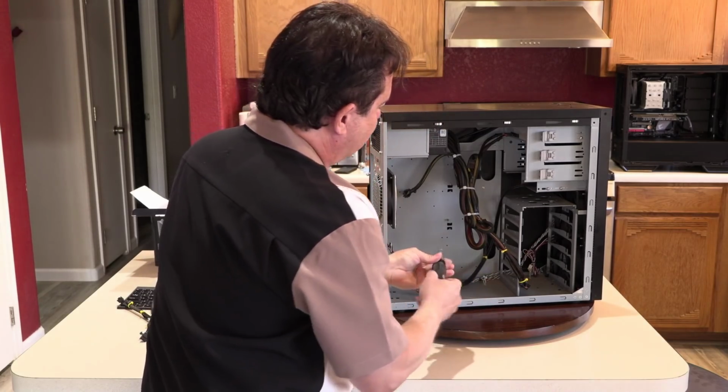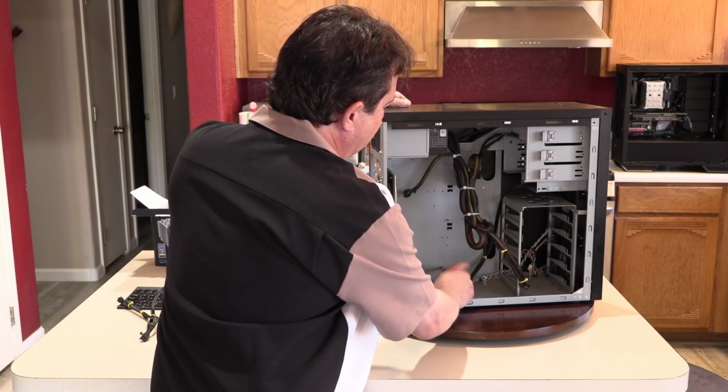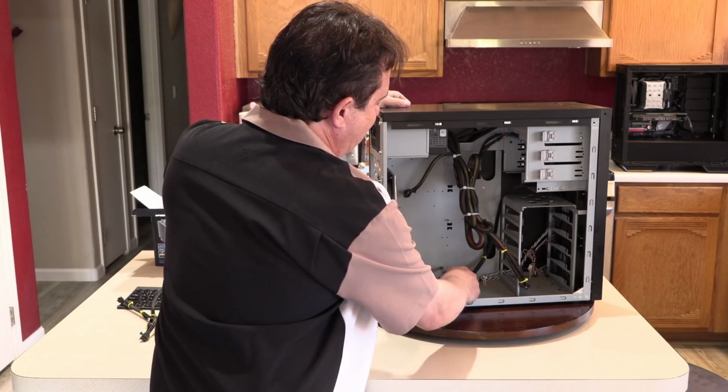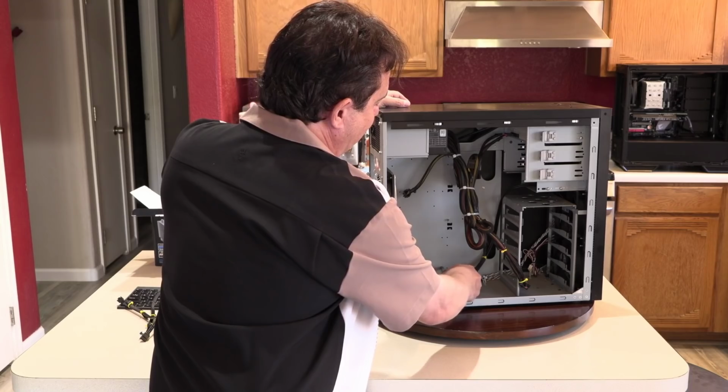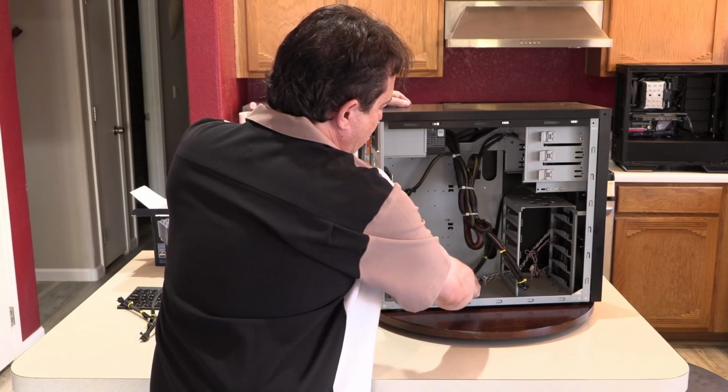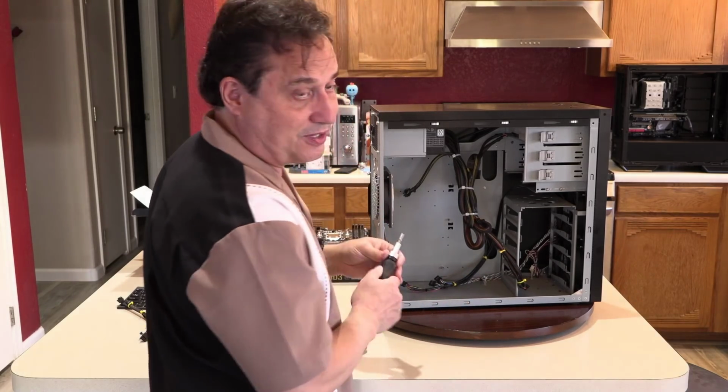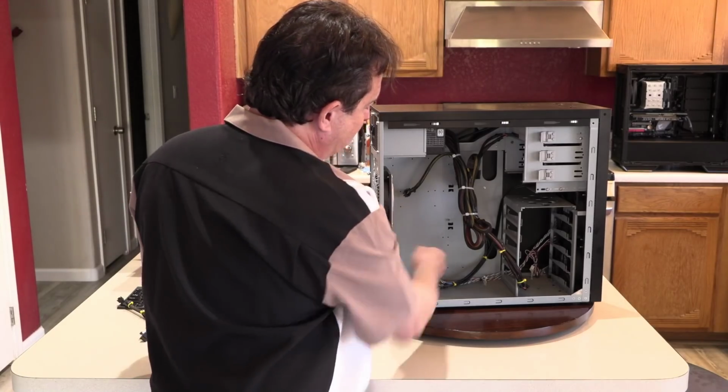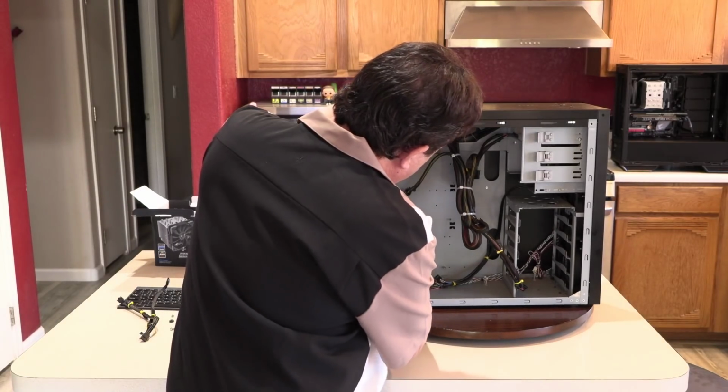And just tighten that back down. Be careful not to over tighten your motherboard standoffs, because if you strip out the threads on the motherboard tray, I'm not exactly sure what you're supposed to do at that point, because then they'll just spin and spin, they'll never tighten. Same thing over here.